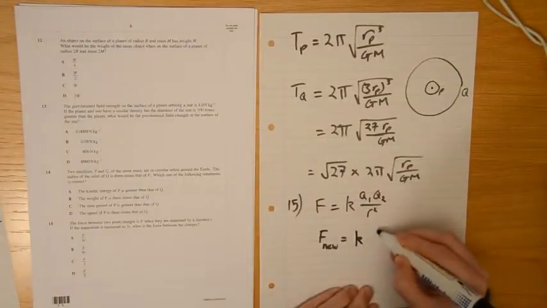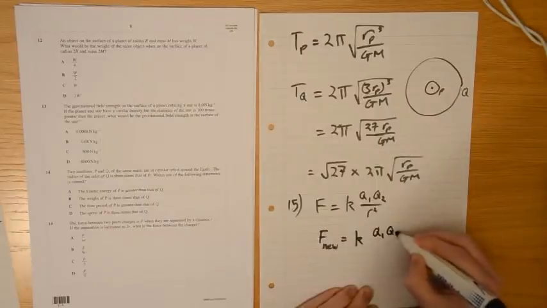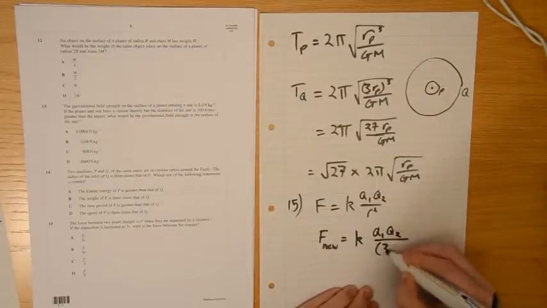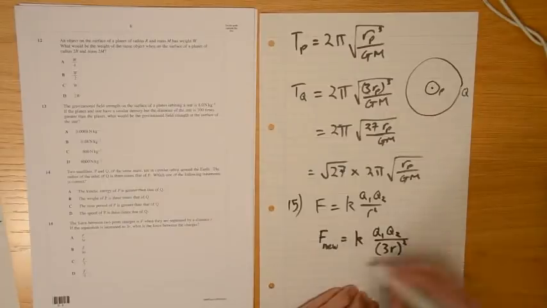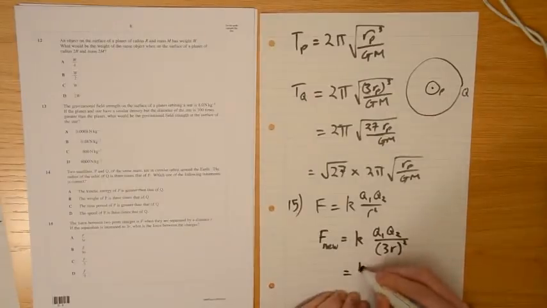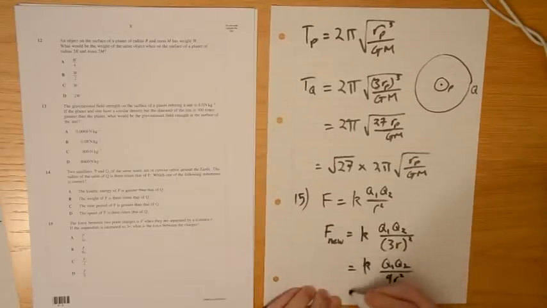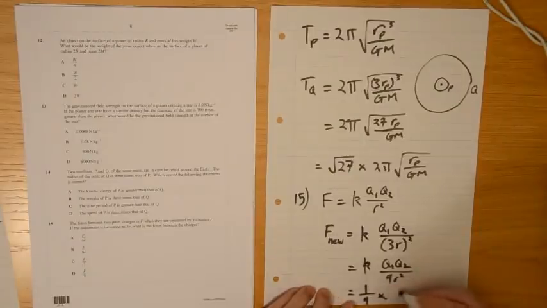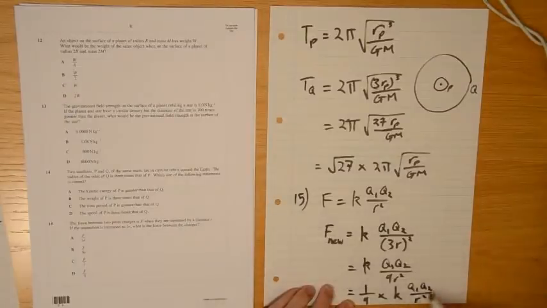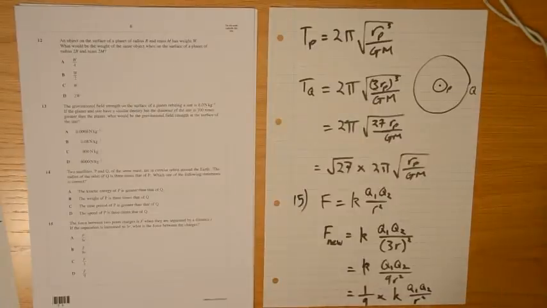The charges are of course exactly the same, so it's Q1, Q2. The only thing that changes is that now we've got this distance of 3r all squared, which we can write as k Q1 Q2 over 9r squared, which is exactly the same as a ninth times k Q1 Q2 over r squared. This thing here is the old force, so the new force is a ninth of the old force. So that means that the answer to question 15 is going to be D, a ninth of the initial force.